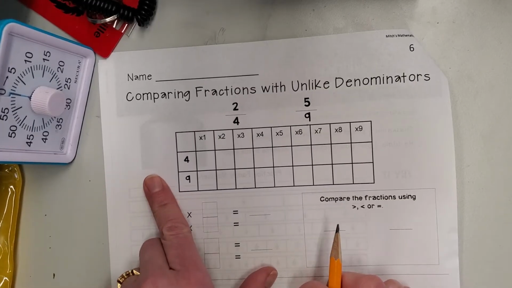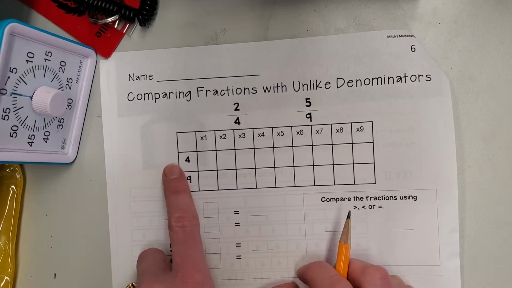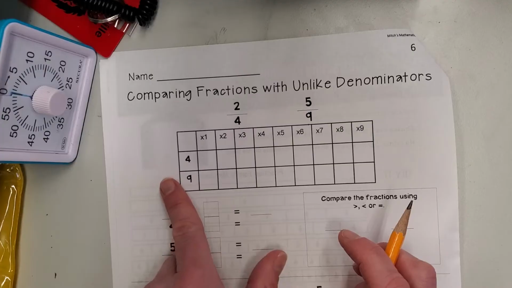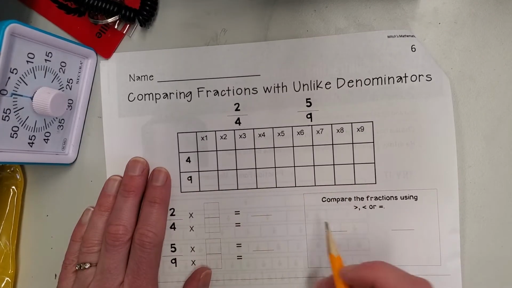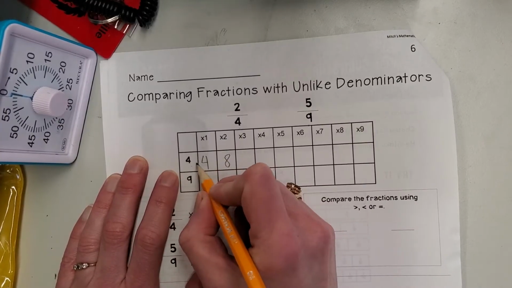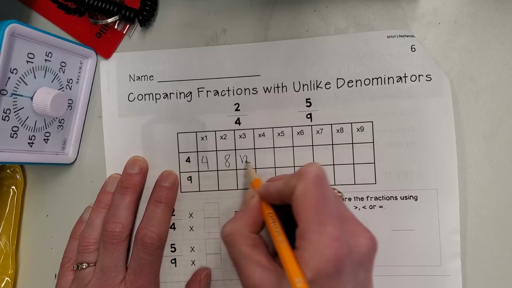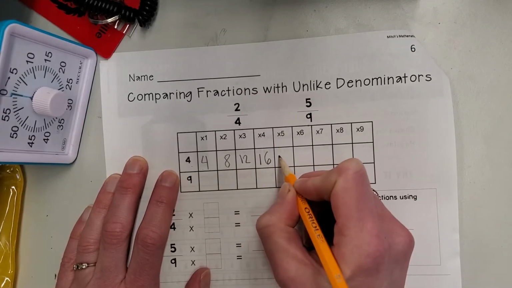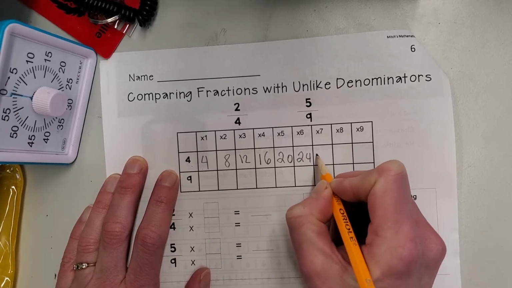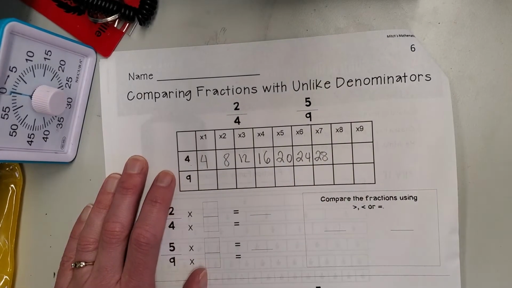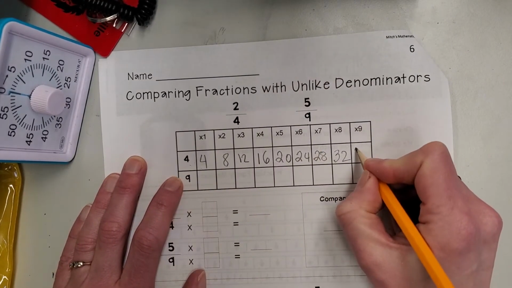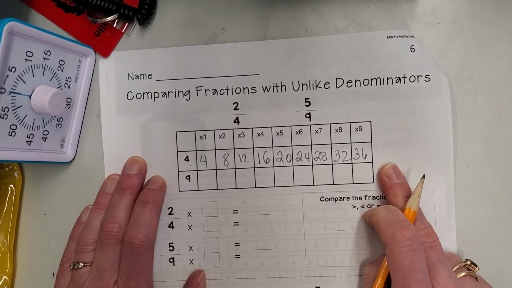And this is where you're going to use your multiplication chart to list all of the multiples of 4 and then all of the multiples of 9. So do this with me. 4 times 1 is 4. 4 times 2 is 8. 4 times 3 is 12. 4 times 4 is 16. 4 times 5 is 20. 4 times 6 is 24. 28. 4 times 8 is 32. And 4 times 9 is 36. Those are all the multiples of 4.